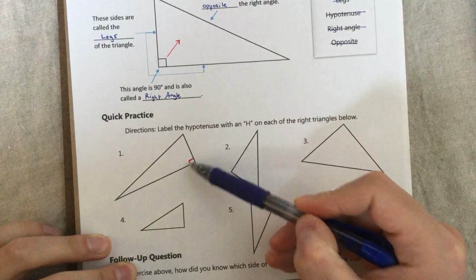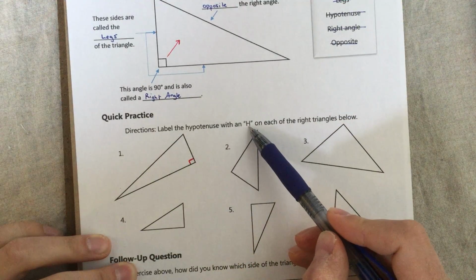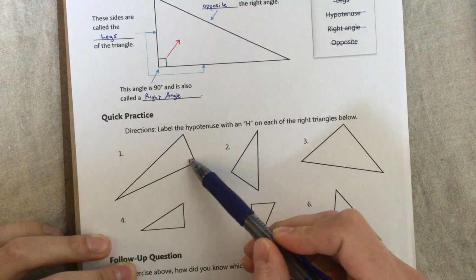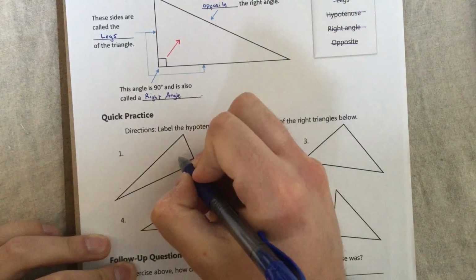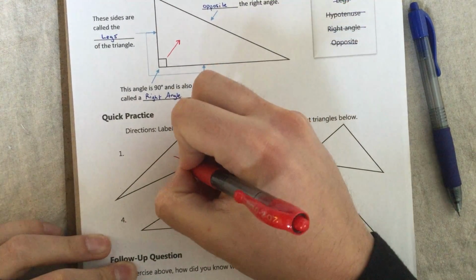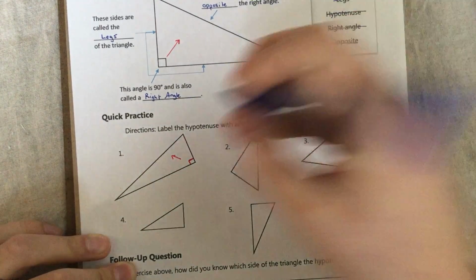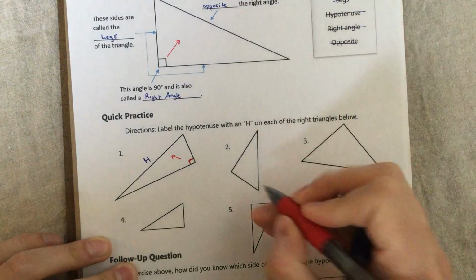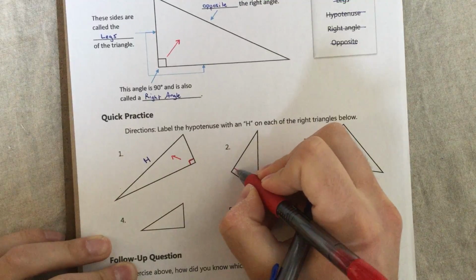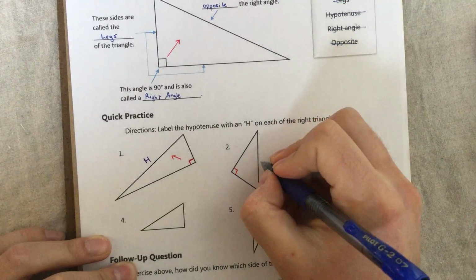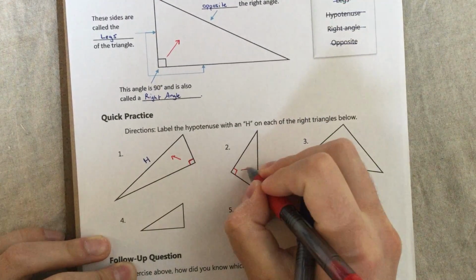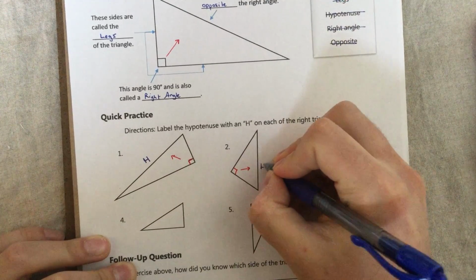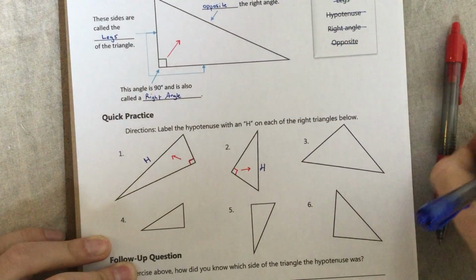So in this problem, if I were to label the hypotenuse with an H, and this is our right angle, that means that our hypotenuse is here. If in this triangle, this is our right angle, then this is our hypotenuse.